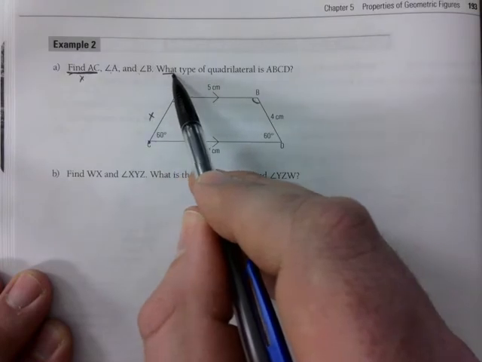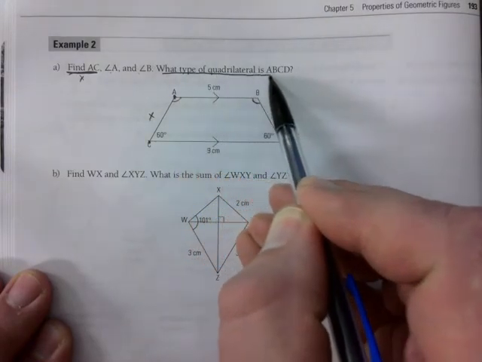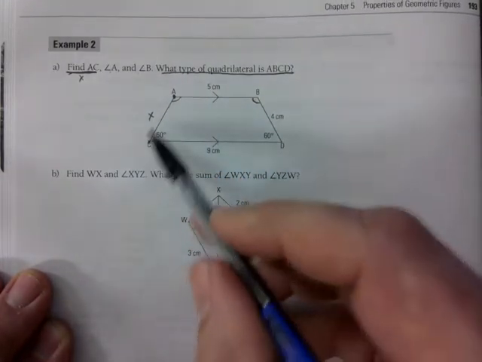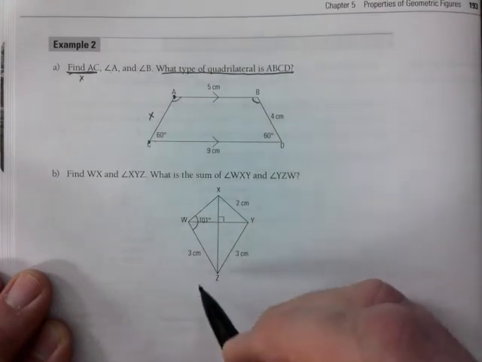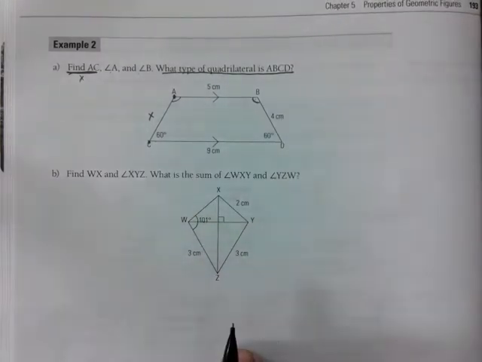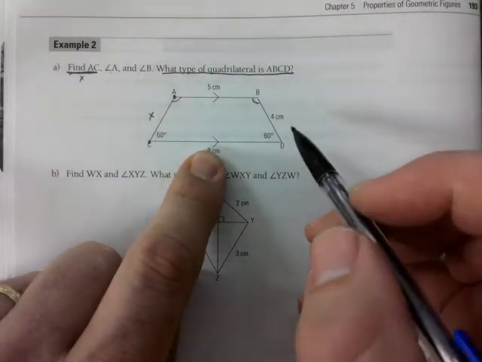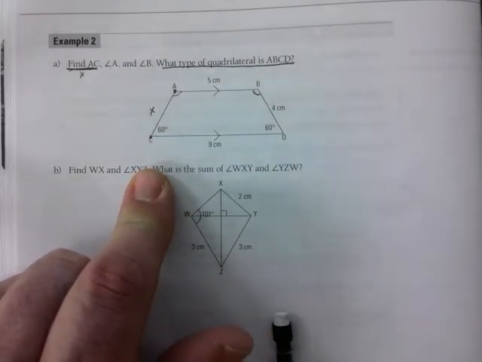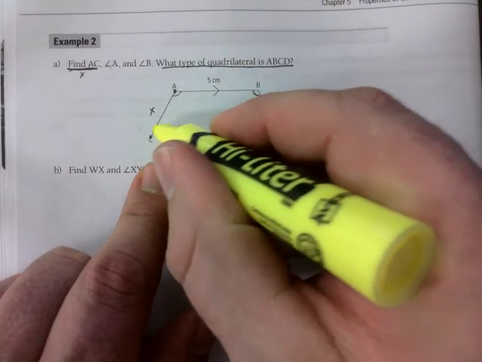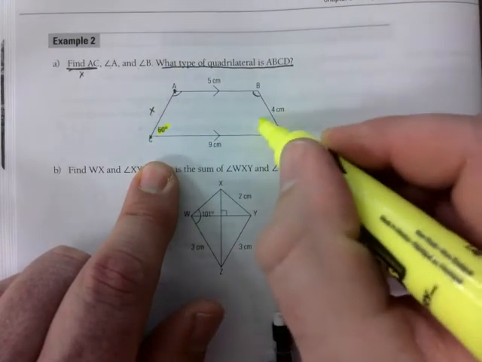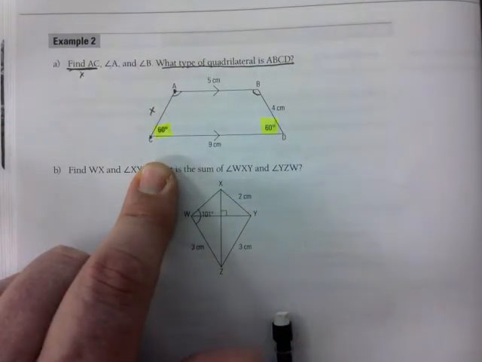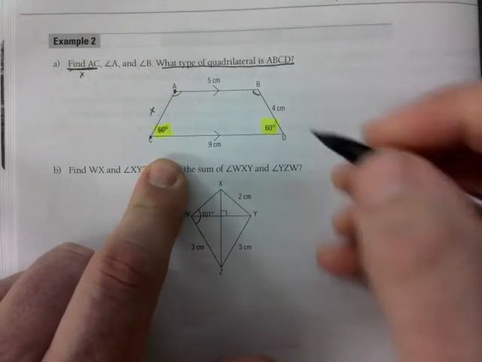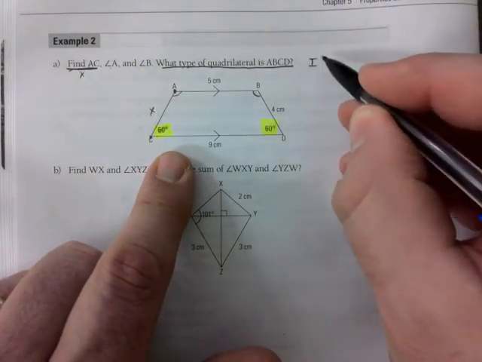And then it's asking you what type of quadrilateral is ABCD. That's quite often what they're going to do, or what I'm going to do is I'm going to ask you to find a whole bunch of stuff, and then I'm going to ask you, okay, now classify it. So we're looking at this. The first thing that should ring a bell here is the fact that these two angles are the same. That is definitely an isosceles trapezoid.